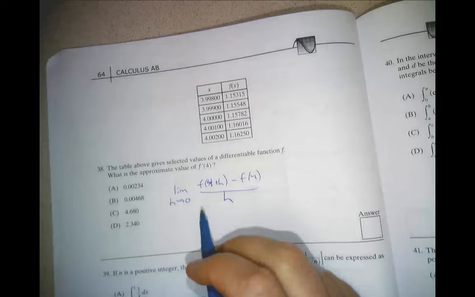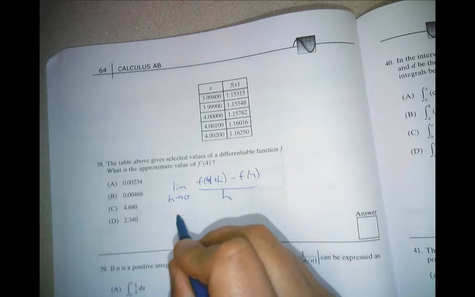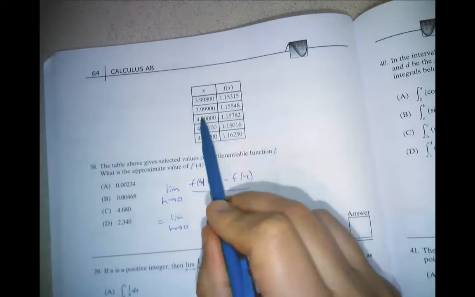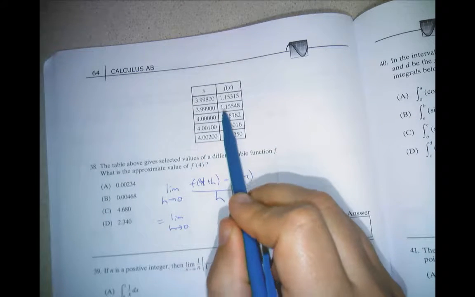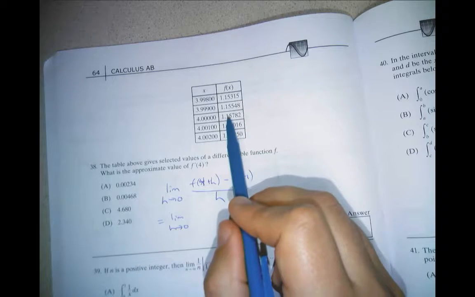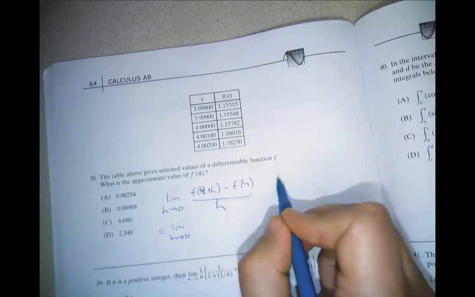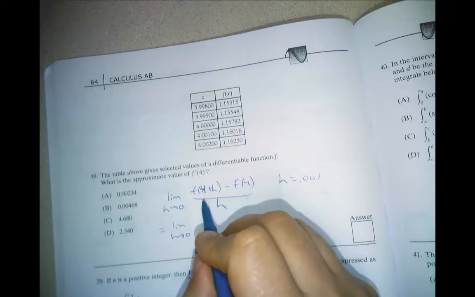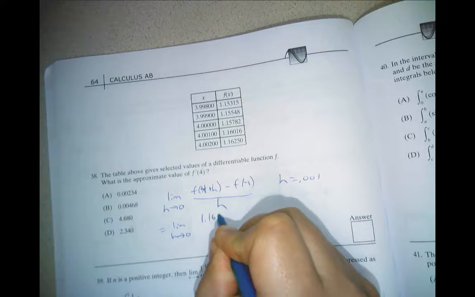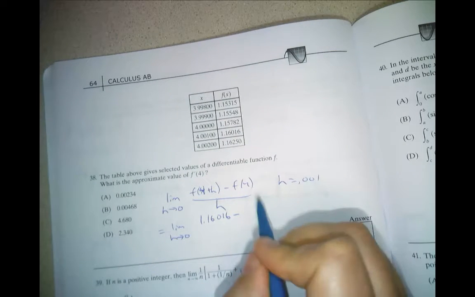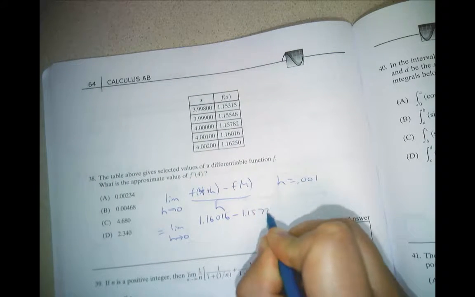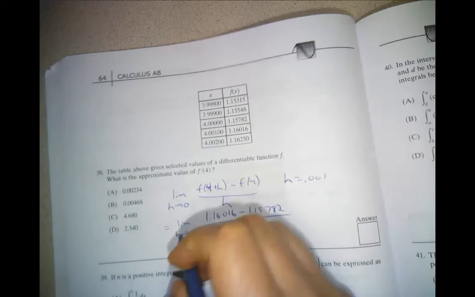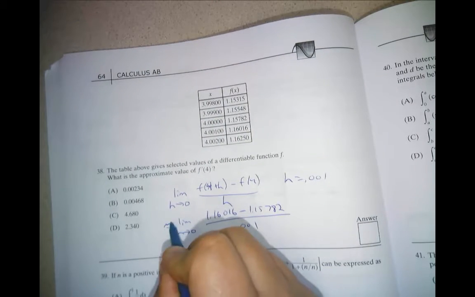And so what does it look like is happening here? So this is going to be the limit as h goes to 0 of what? As I get really, really close to 4, what is my slope approximately here? So it's like f of 4 plus h. If h is like 0.001, then f of 4 plus h is going to be 1.16016. Then I'm subtracting f of 4, which is 1.15782, and I'm dividing by h, which is 0.001. Okay, so this is approximately equal to this.